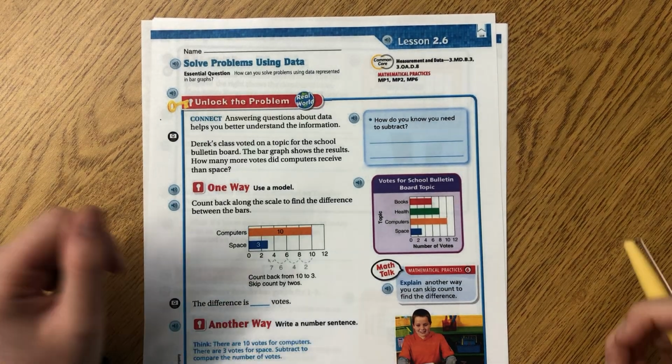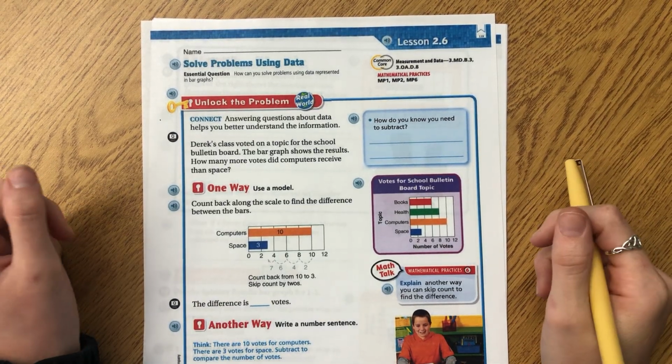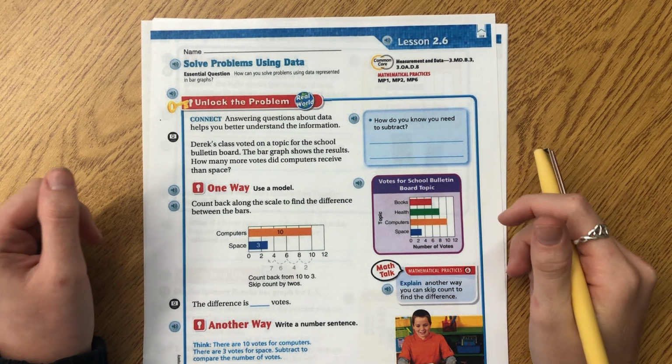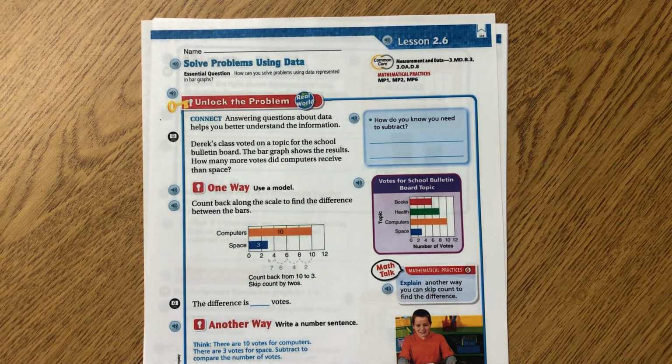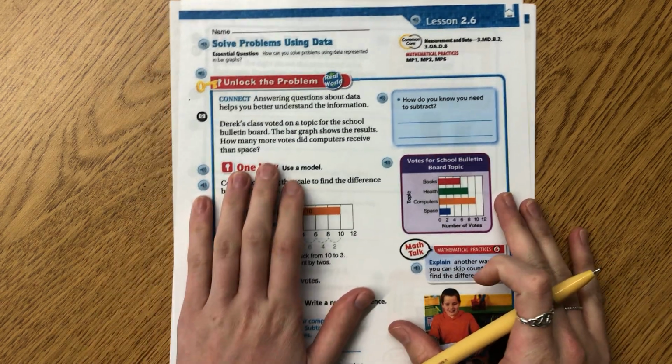Hi friends, today we're going to do lesson 2.6. This lesson is on page 119 of your math book, so make sure you're open to page 119. Let's go ahead and read the problem.